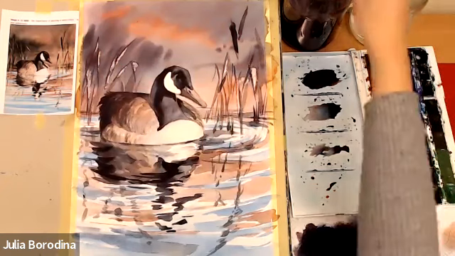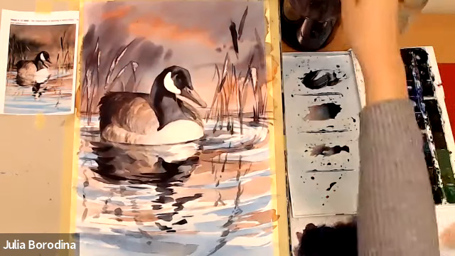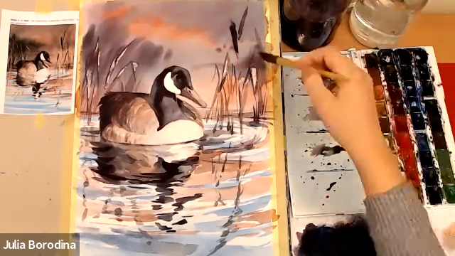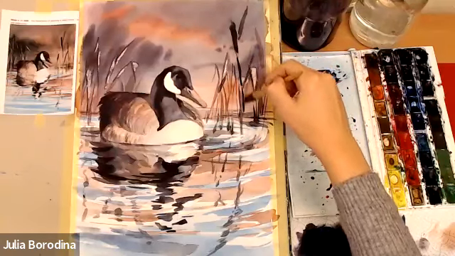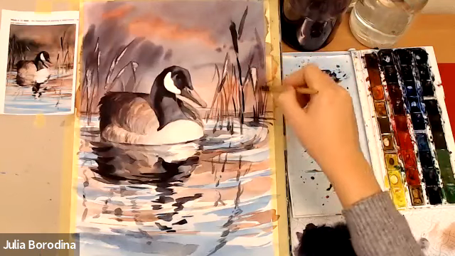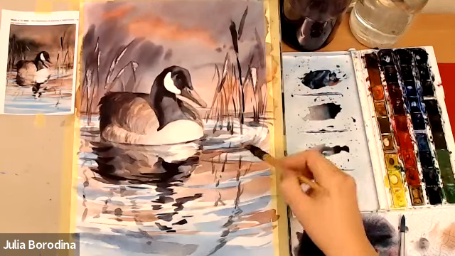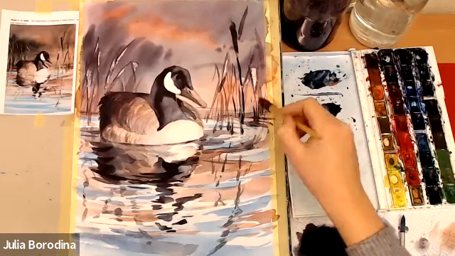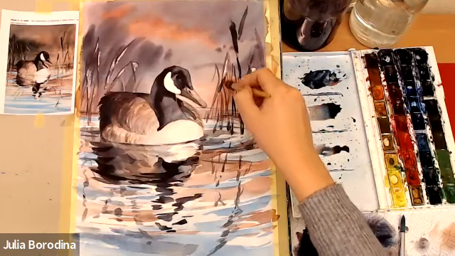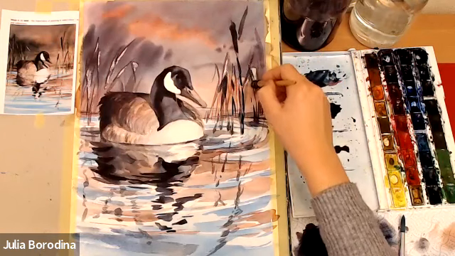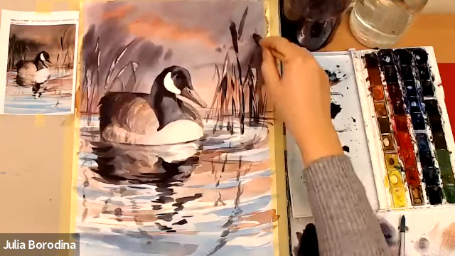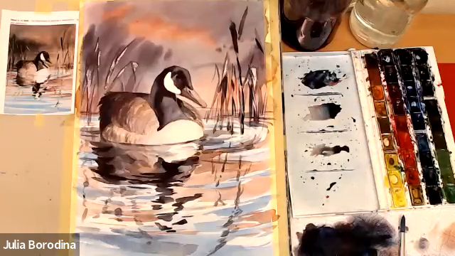Maybe my mop brush will give me more spontaneous strokes. Okay, don't want to overwork it. Okay, that's busy enough.